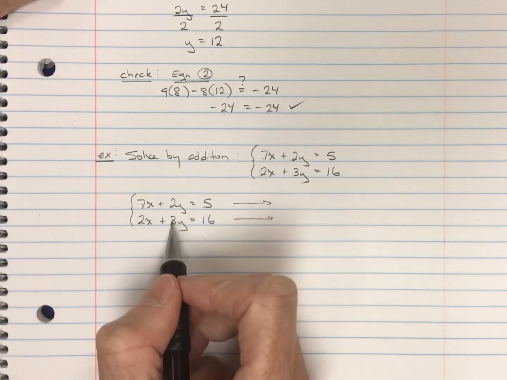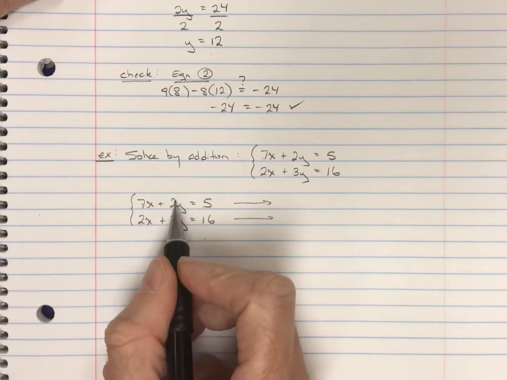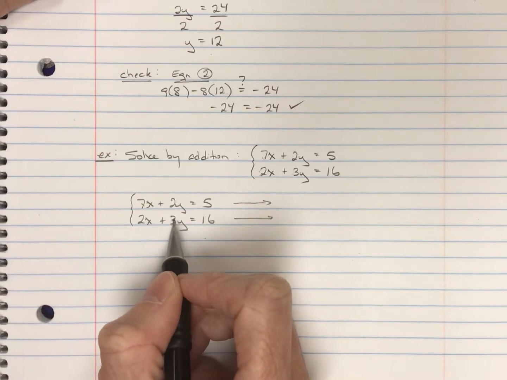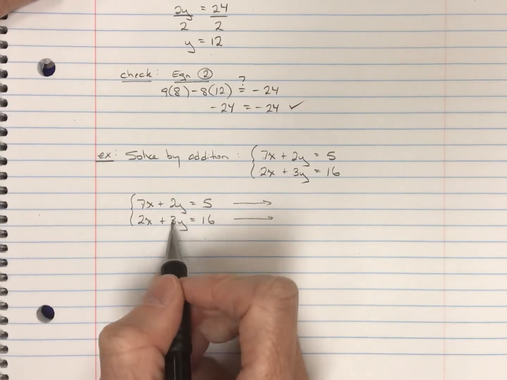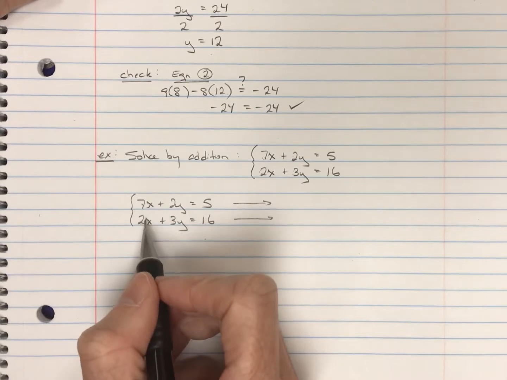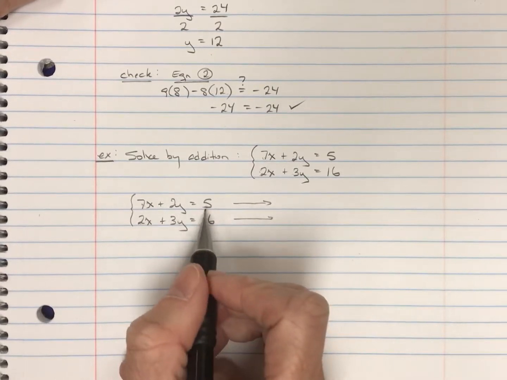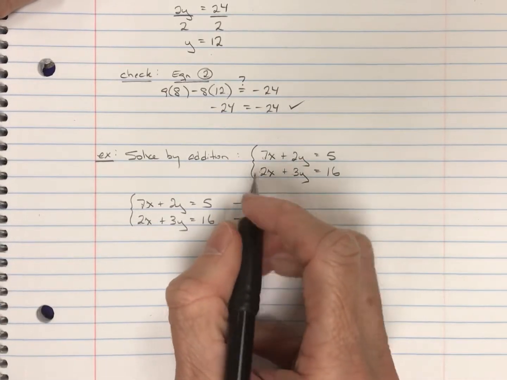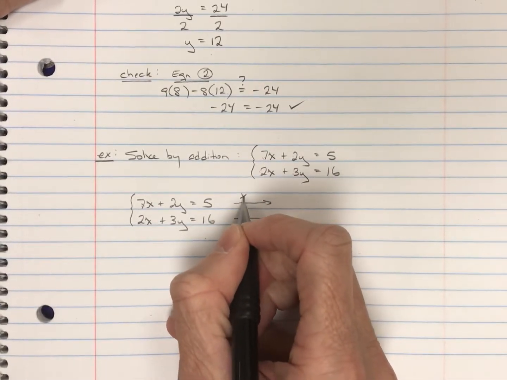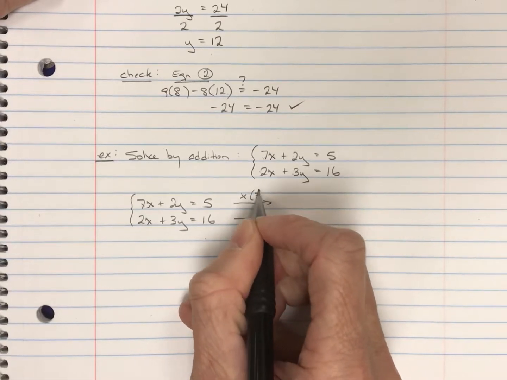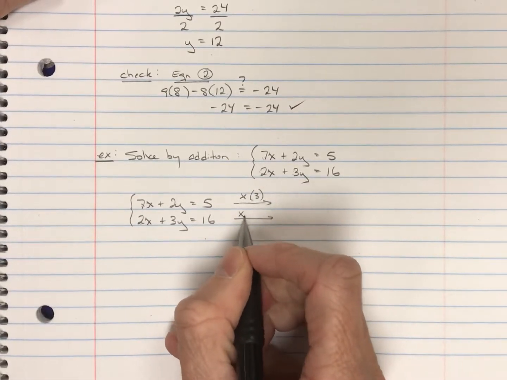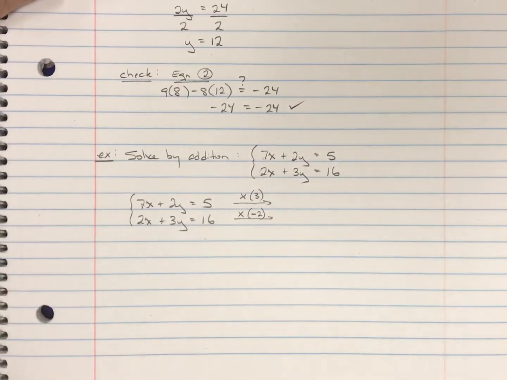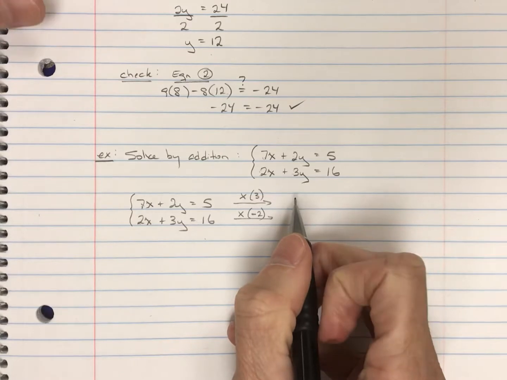This one has, as a lowest common multiple, 6. 2 goes into 6 3 times, 3 goes into 6 2 times. I like that better. I would rather multiply by 2 and 3 than by 7 and 2, because I can probably do 3 in my head or 2 in my head, but I probably can't do 7 in my head. I'm going to multiply the top one times 3 and the bottom one times negative 2. Remember, I want them to be opposites so that I can add and zero them out.